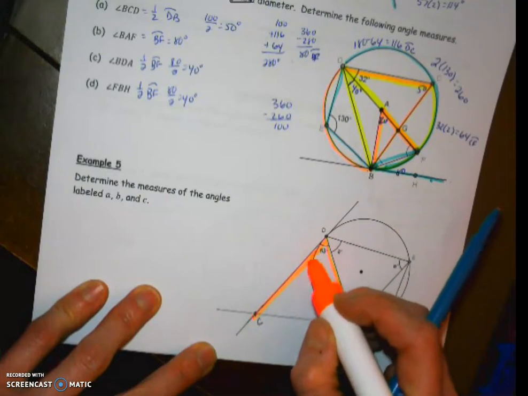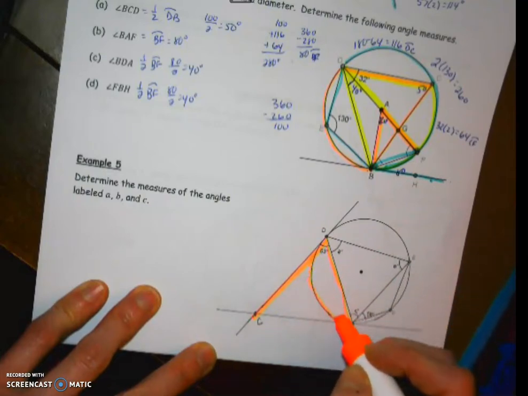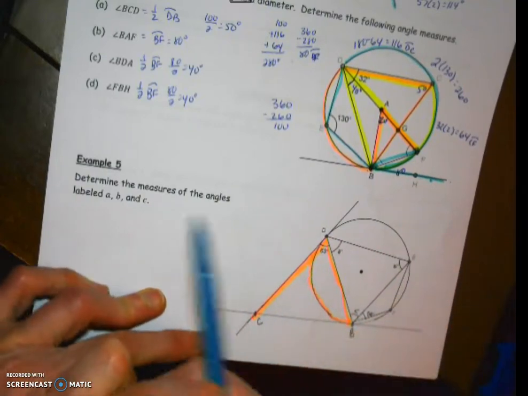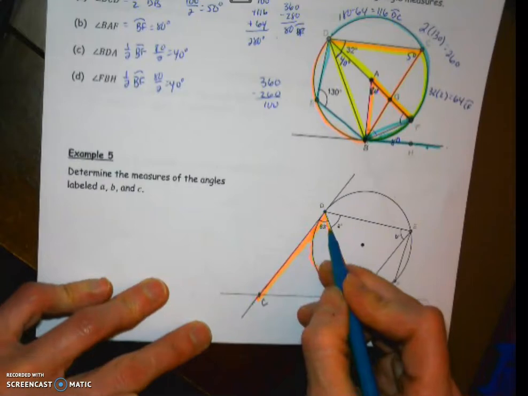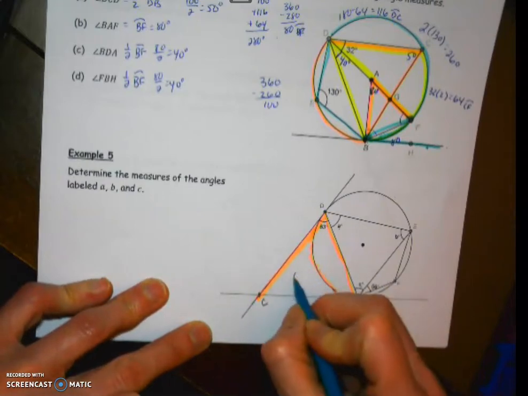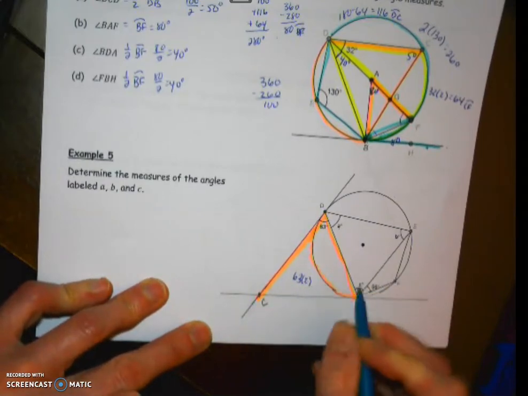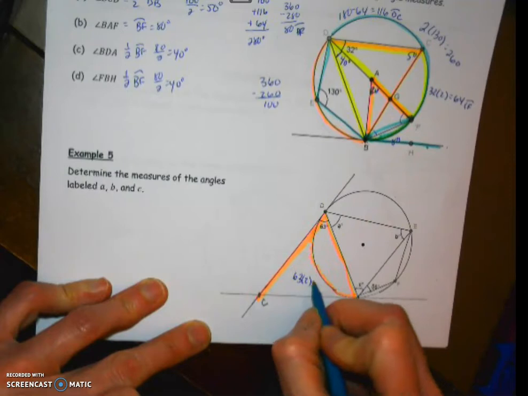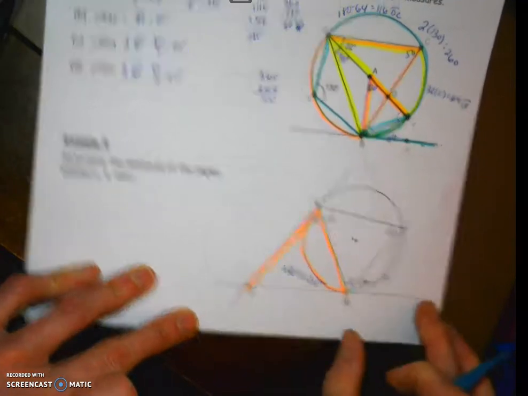So just like we've been talking about this entire time, from the first problem, or second problem I should say, we know that the angle formed by a tangent and a chord is half of the intercepted arc, which means this arc is 63 times 2, which is 126 degrees.